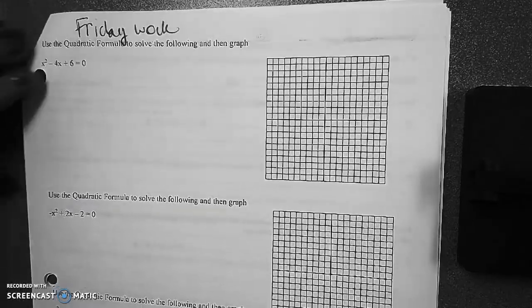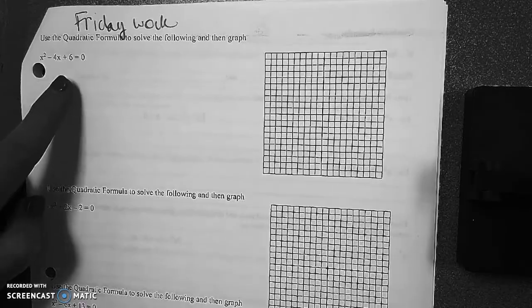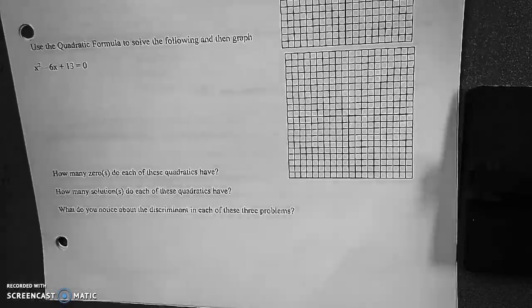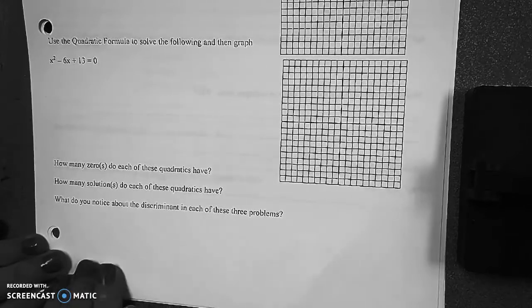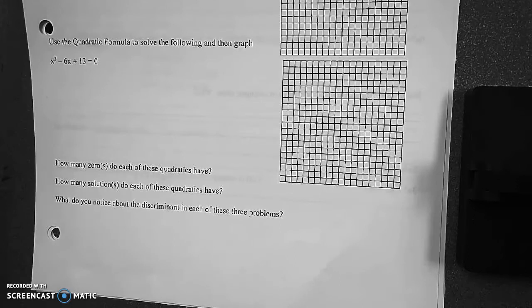And the last page that you will do is you will complete the page where x squared minus 4x plus 6 equals 0 is the first problem. So you want to complete until the end of this page. And you're doing investigation. You are making sure you use the quadratic formula, and it's going to ask you some questions that you need to make sure that you're answering and taking a look at.